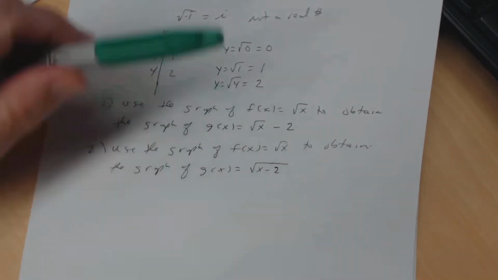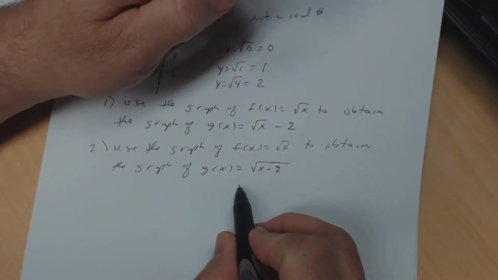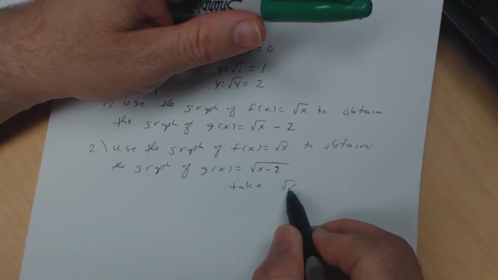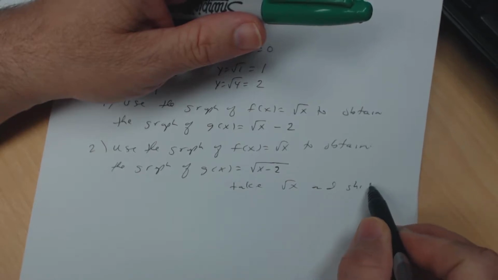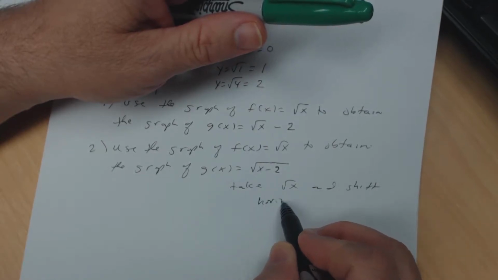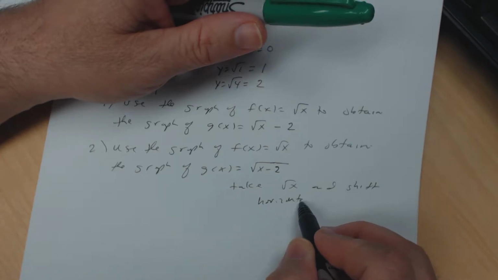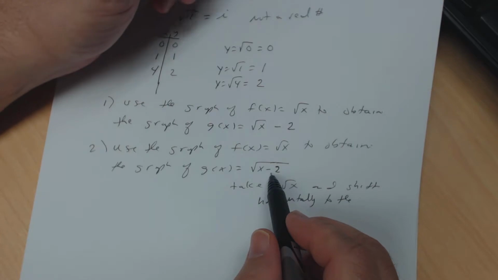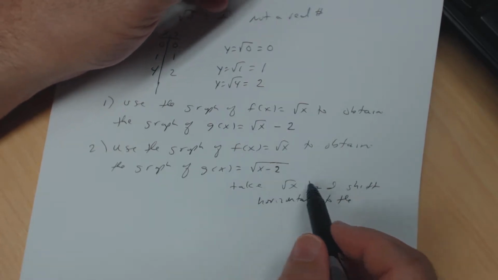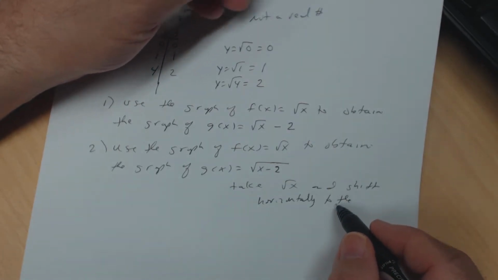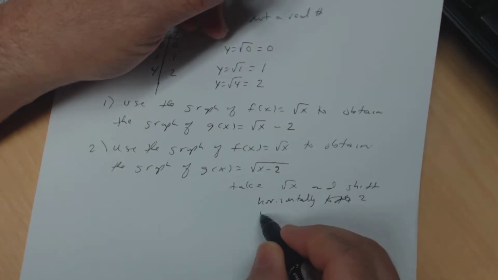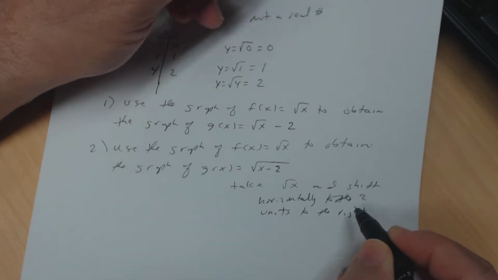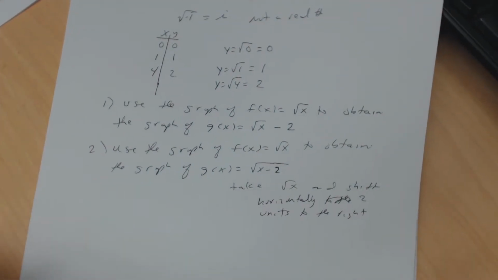Okay? So what this means is that we're going to take the graph of the square root of x and shift it horizontally. That's a horizontal shift. And remember, it's counterintuitive, so don't say 2 to the left, it's actually 2 to the right. So 2 units horizontally, 2 units to the right. So that's what it means. So inside is a horizontal shift.